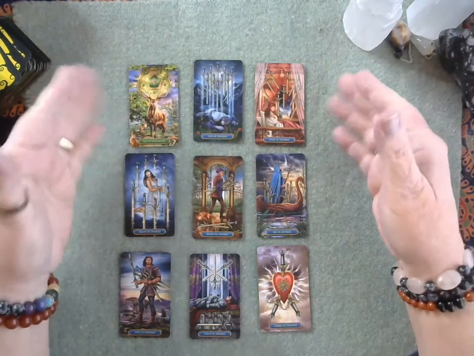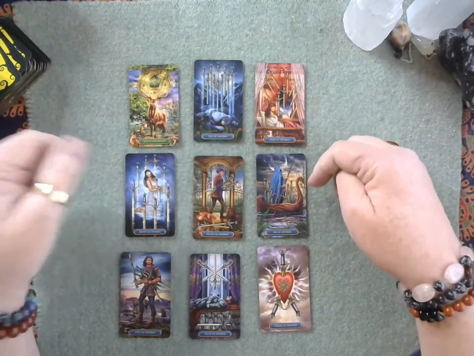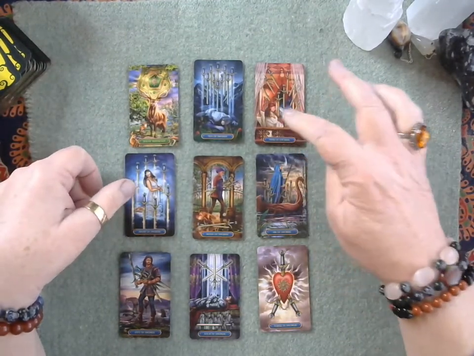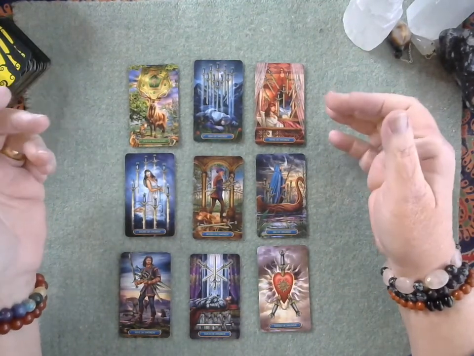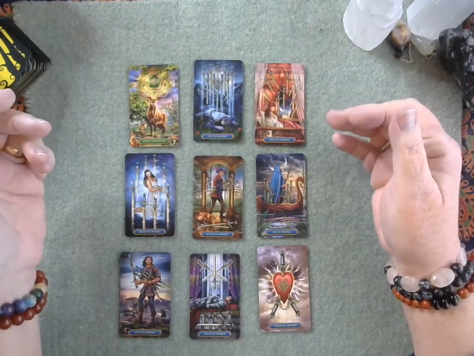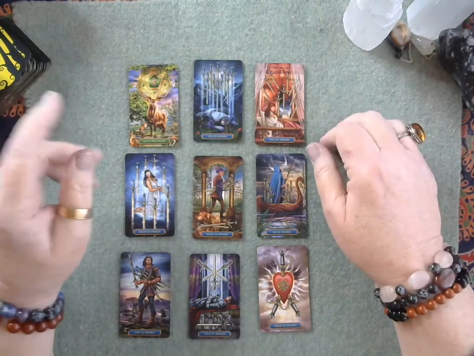But do remember, this was not a very good shuffle. Look, I have so many swords. 1, 2, 3, 4, 5, 6, 7, 8. 8 of my 9 cards are swords, aren't they? So this was not a good shuffle. You see, this was not a good shuffle.